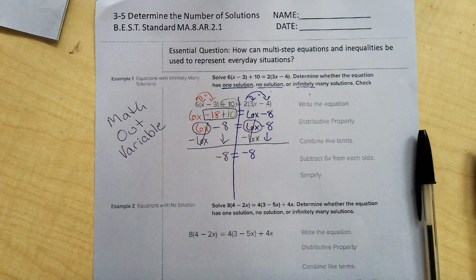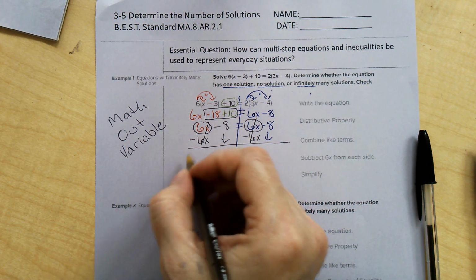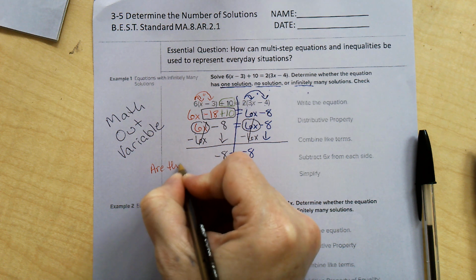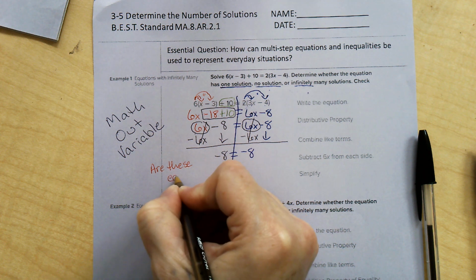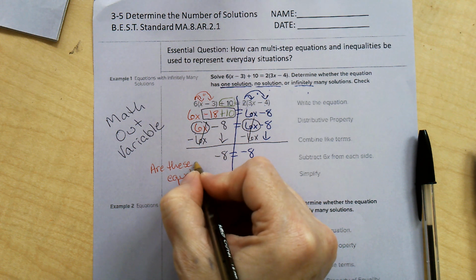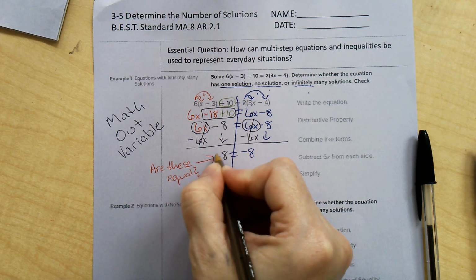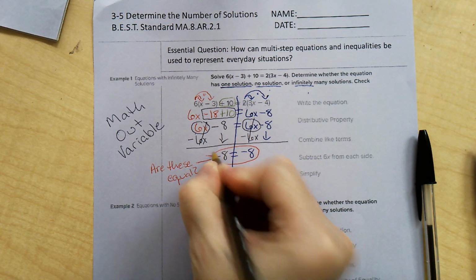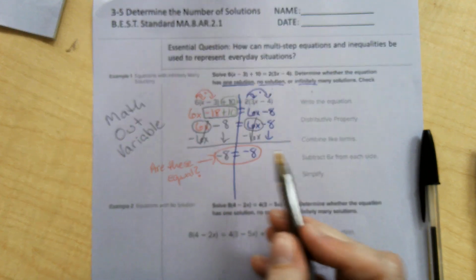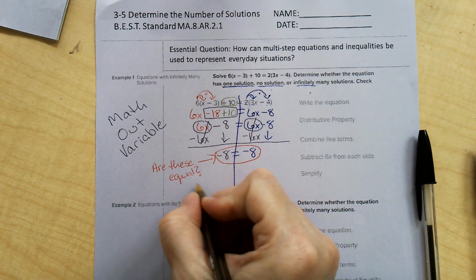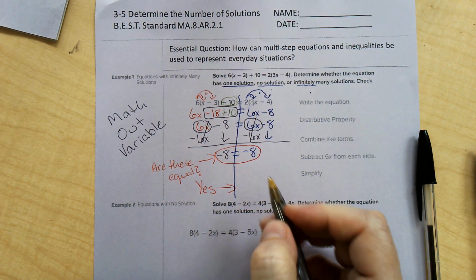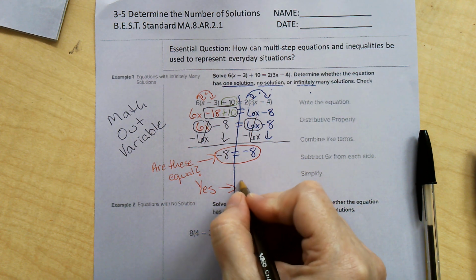And you're going to ask yourself the following question. Are these equal? So, are these equal? Does negative 8 equal negative 8? Are they the same? And if you can answer yes, they are the same, then what your actual answer is infinite.